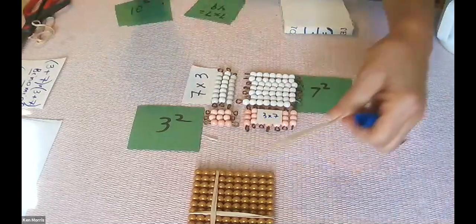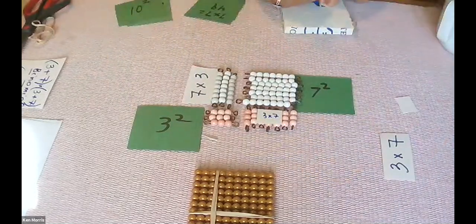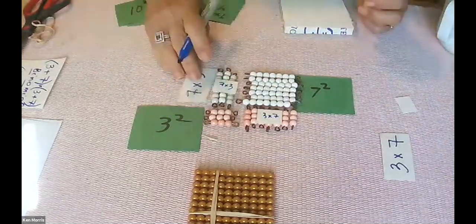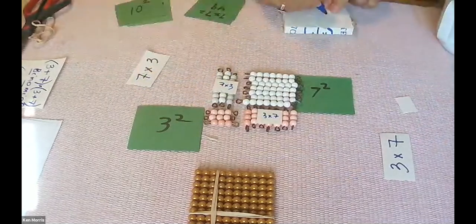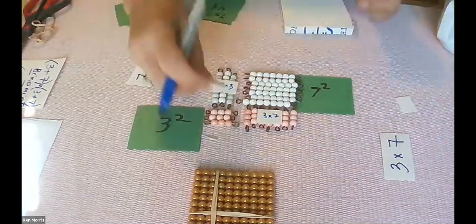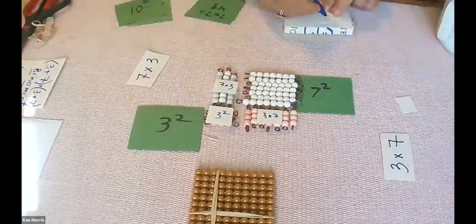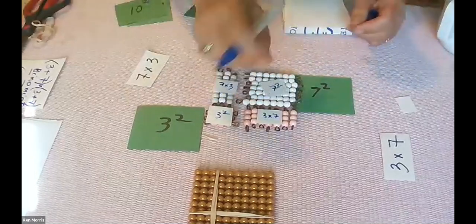I like that better. I know it's a little harder to see. And then I'm going to have 7 taken 3 times, and that's right there. And then 3 squared is right there. And finally, 7 squared is my large square right there.